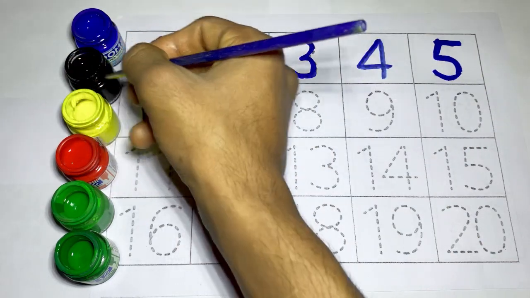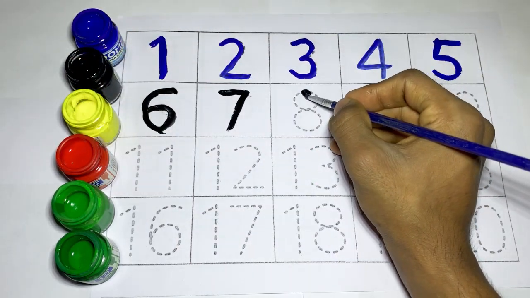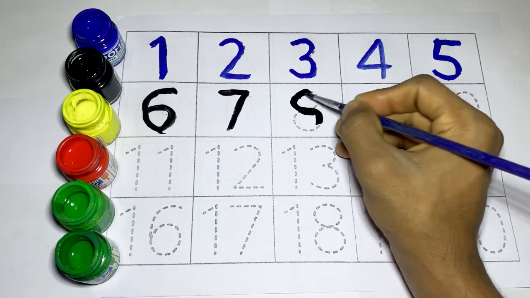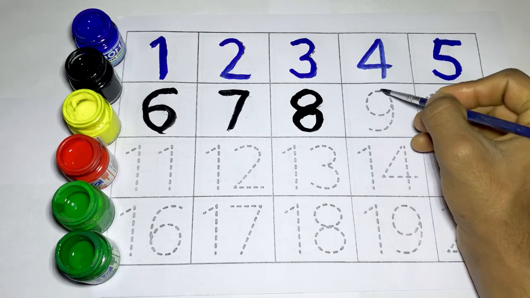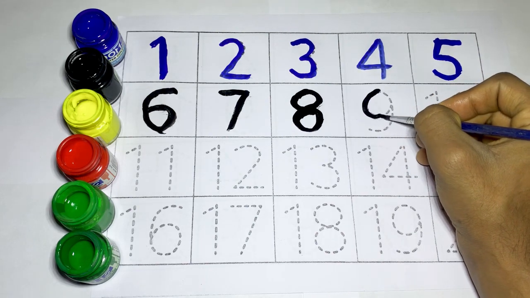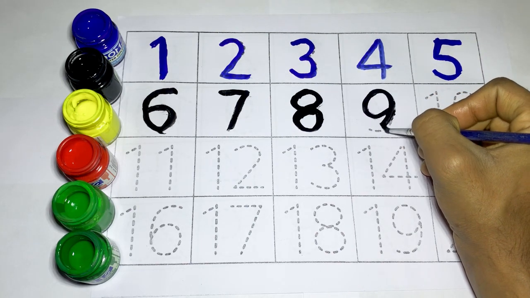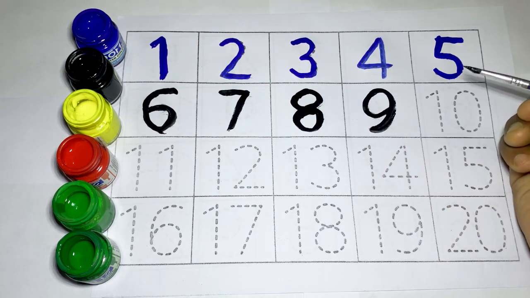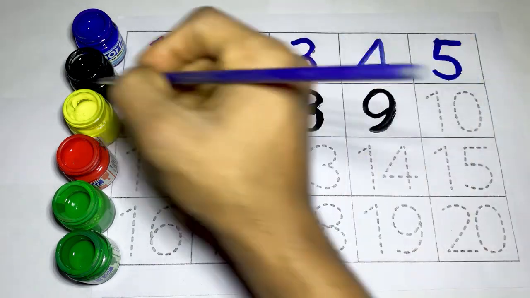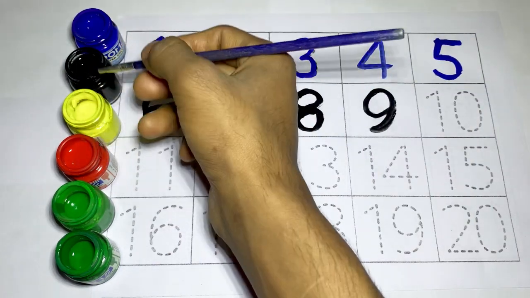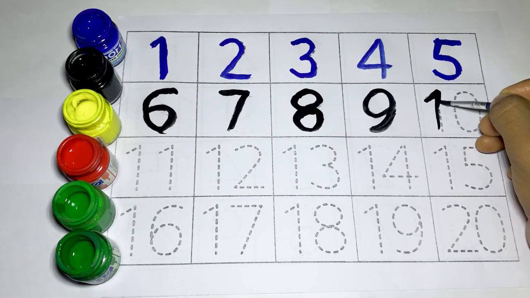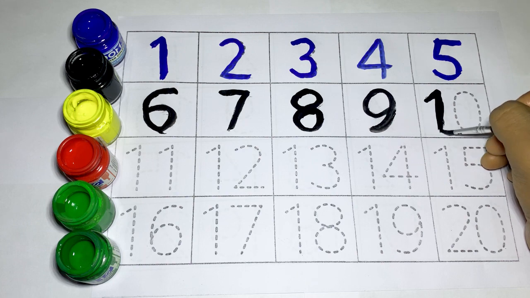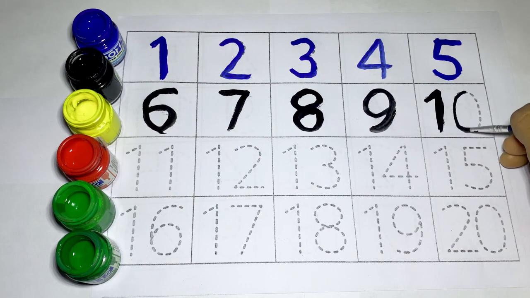Kids, now draw 8. The numbers of 8. E I G H T, 8. 9, N I N E, 9. And again use black color. Kids, now draw 10. The numbers of 10. T E N, 10. And again use black color.